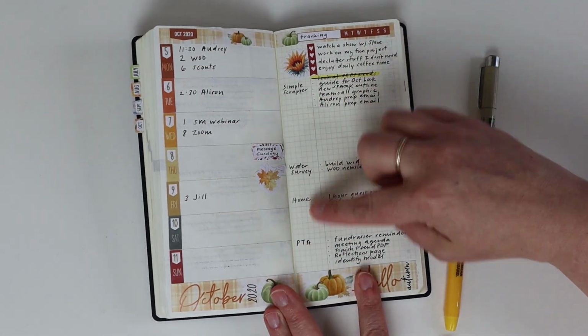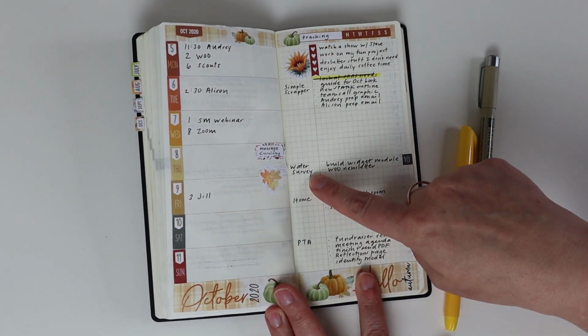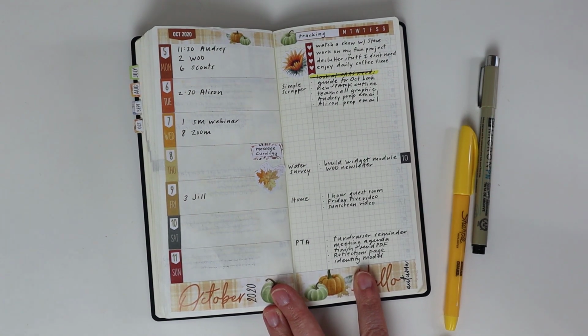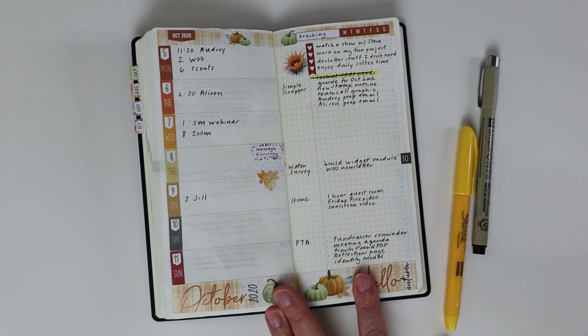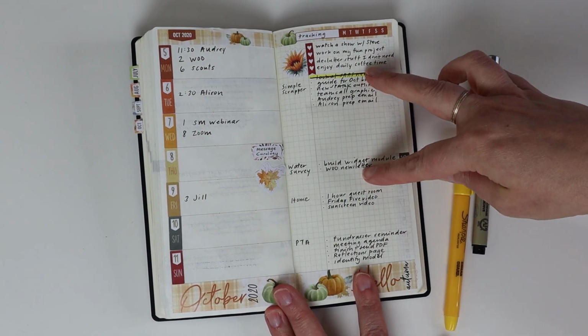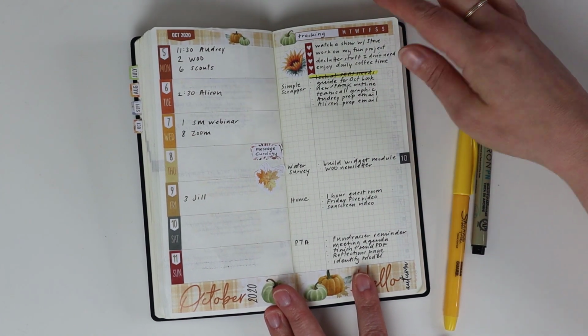And so we have my main categories. Right now I have Simple Scrapper, Water Survey, home and PTA, depending what we have going on. Sometimes I will give Girl Scouts its own category. Sometimes I will give personal scrapbooking its own category, but that tends to either fall under home or Simple Scrapper, depending on what I'm working on.